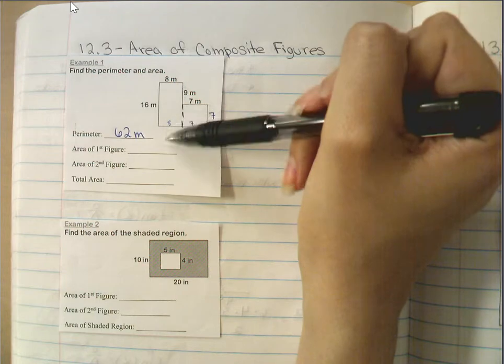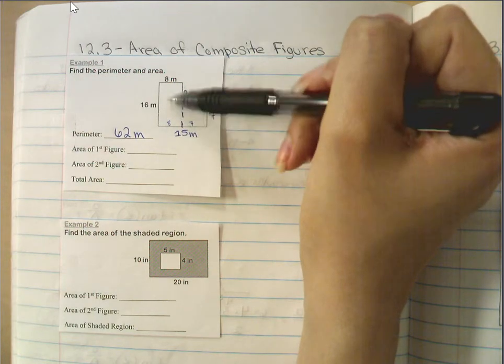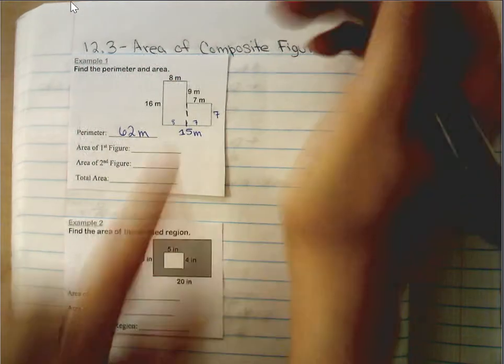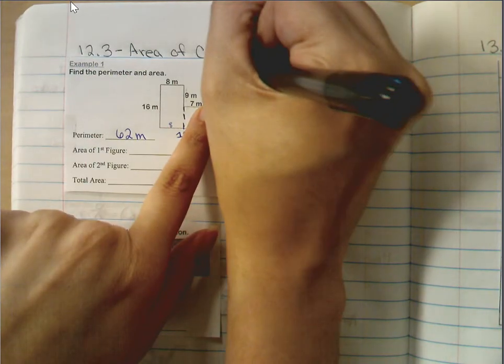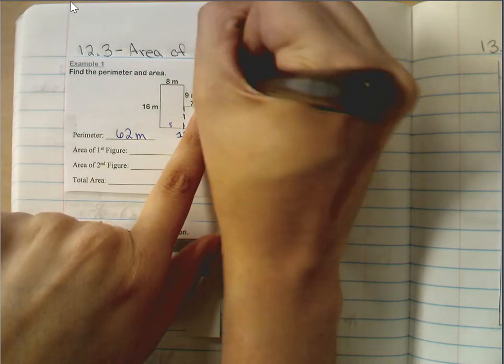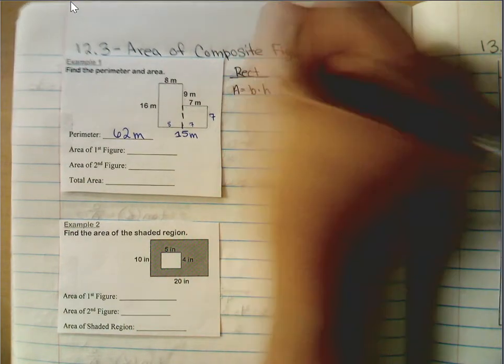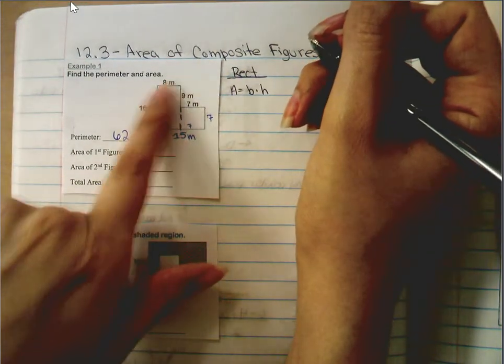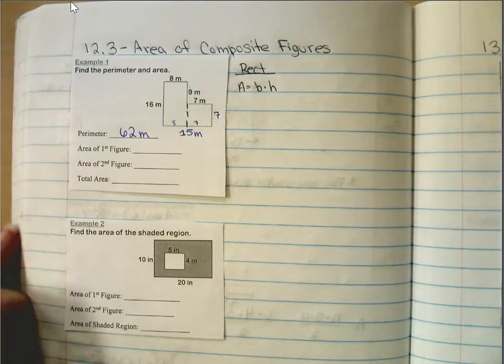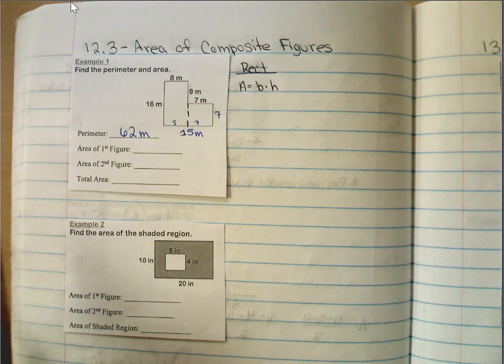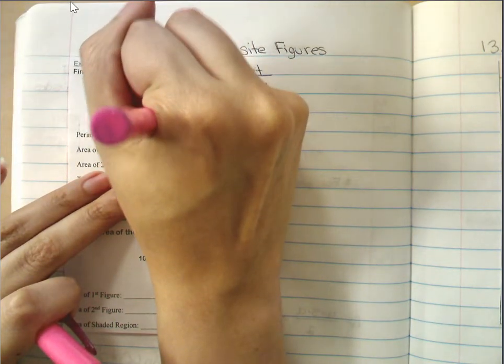So first I'm going to find the area of this long rectangle. Area for a rectangle is base times height. So for this rectangle right here, I'm going to highlight it in pink just so that you know which one I'm talking about. This one.